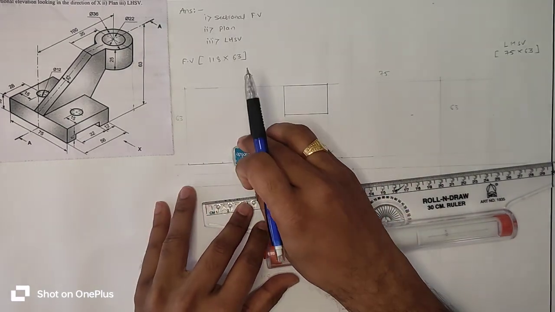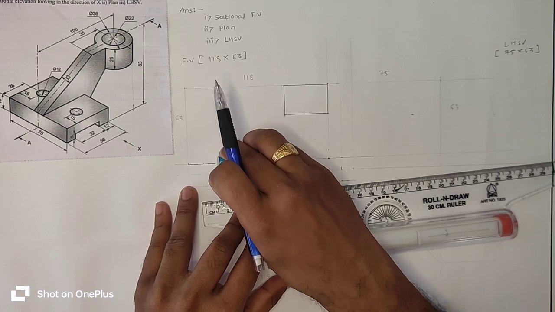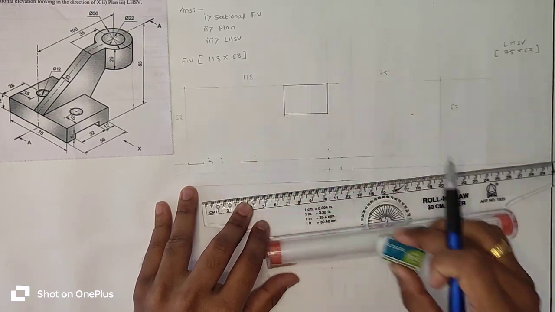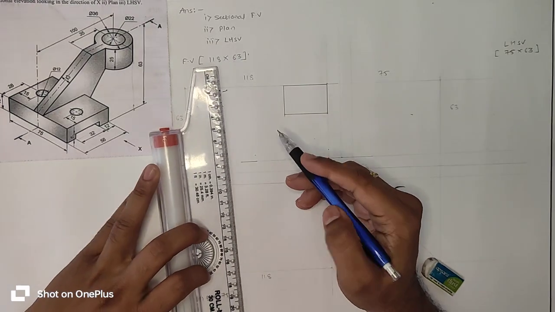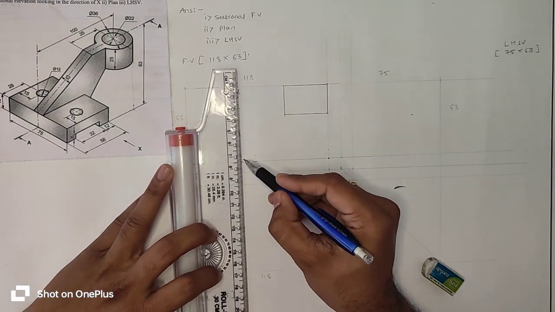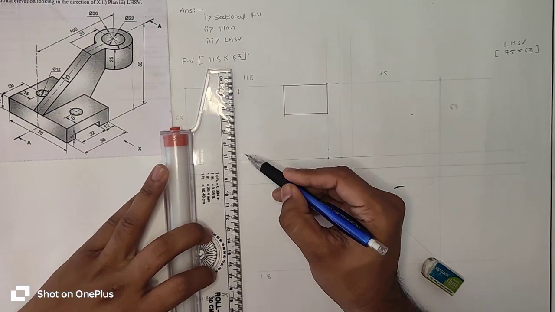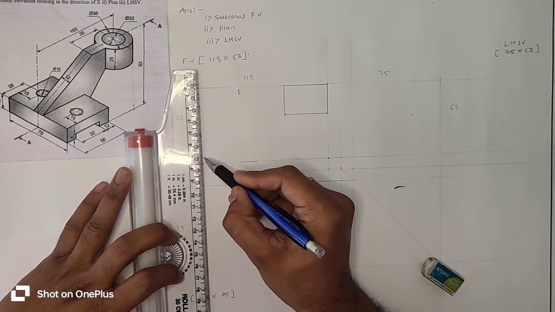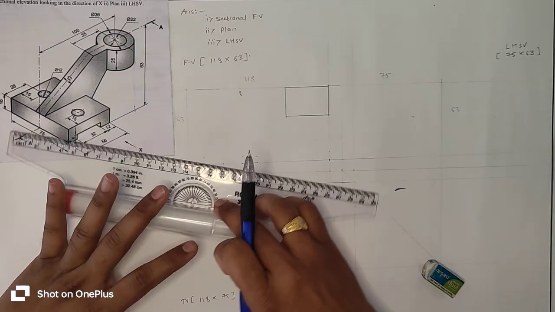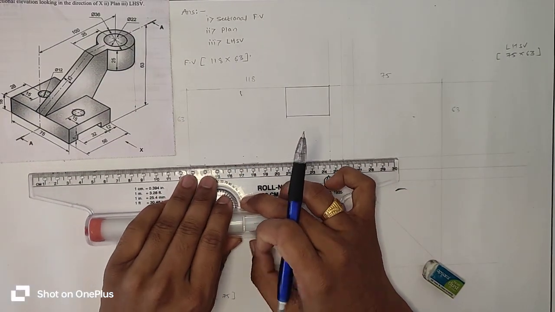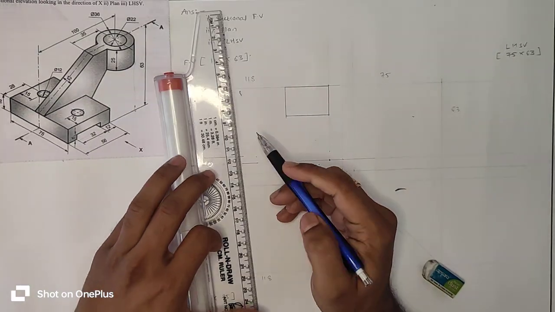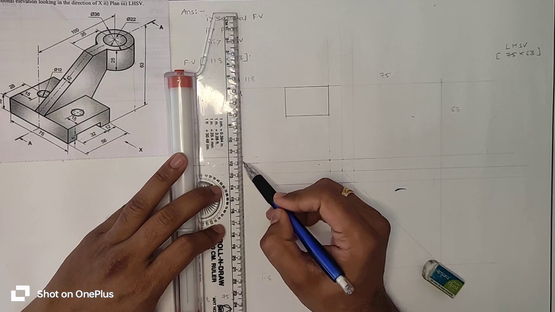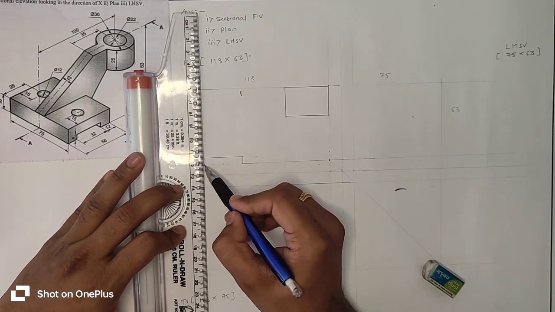Then we will erase this part, and as material is removed and its height is 6 mm, we will mark 6 mm and draw this line like this. So this is our cross section of the base plate.